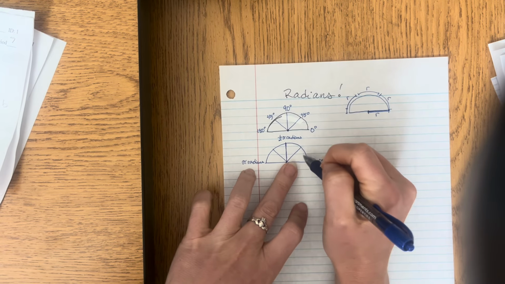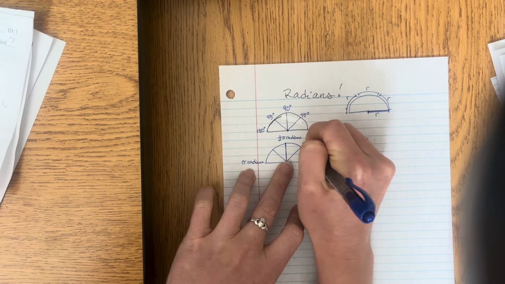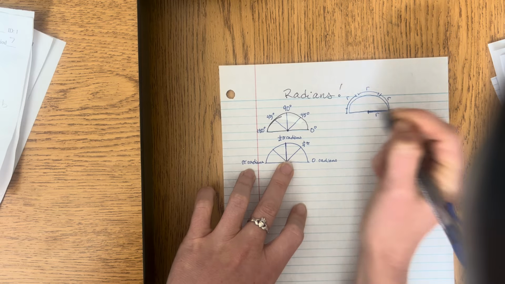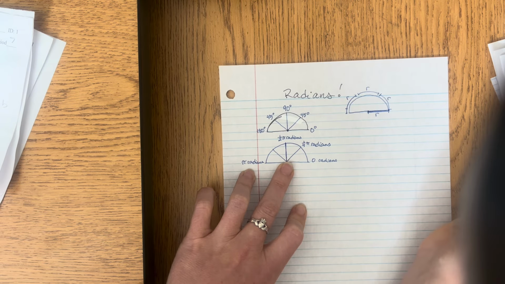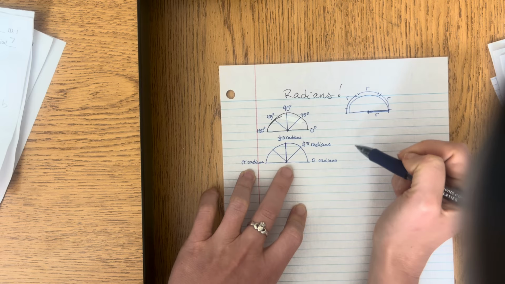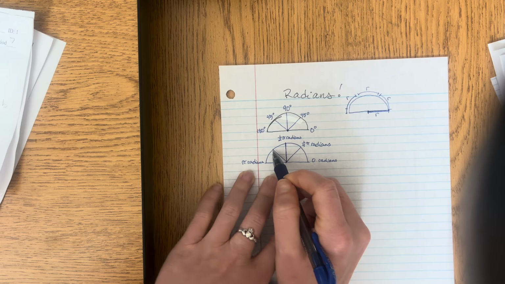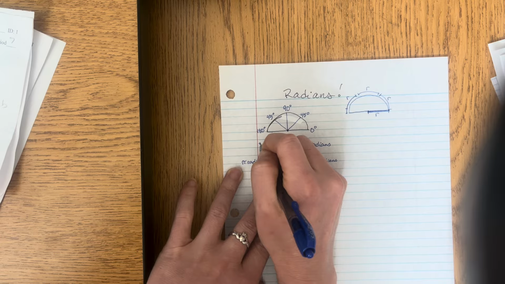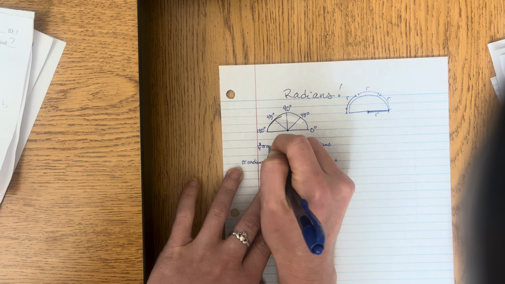In that case, what is this little piece? It's 1/4 pi. Now, there's not a nice little symbol, so we have to write the word radians. I like that degrees has just a little marking, radians doesn't. If that's 1/4 and that's 1/2, what's this? It's 3/4 pi radians.